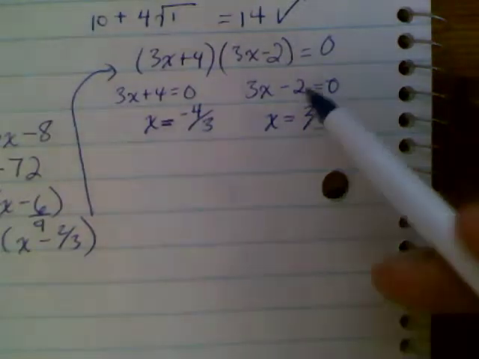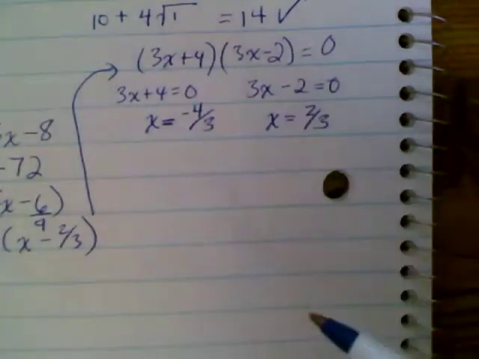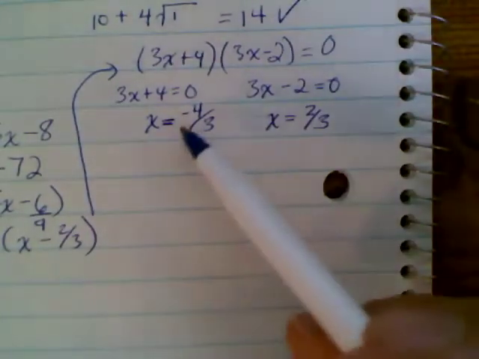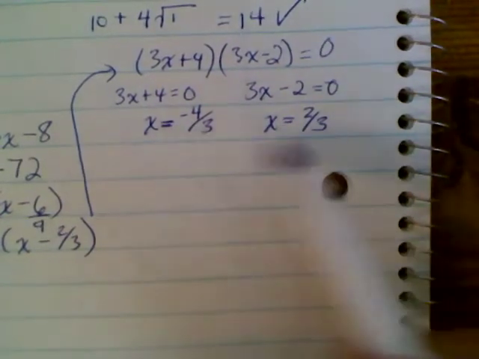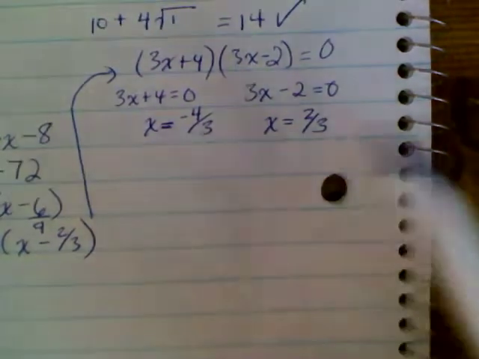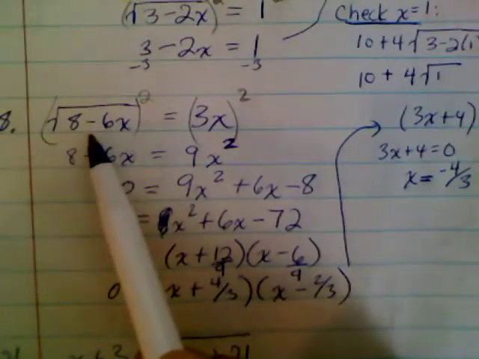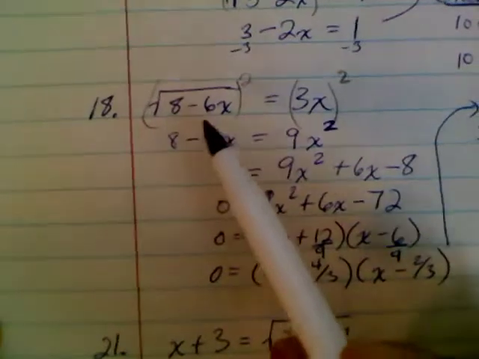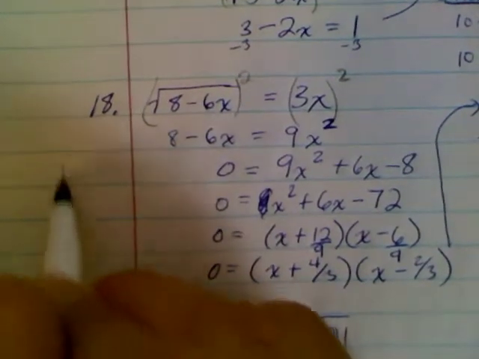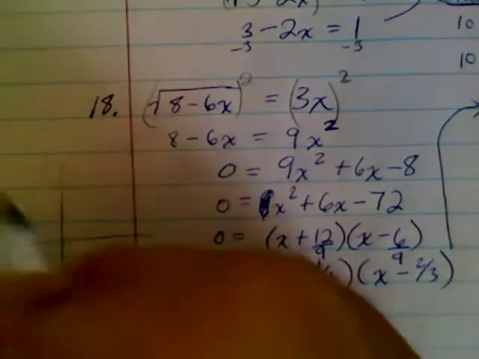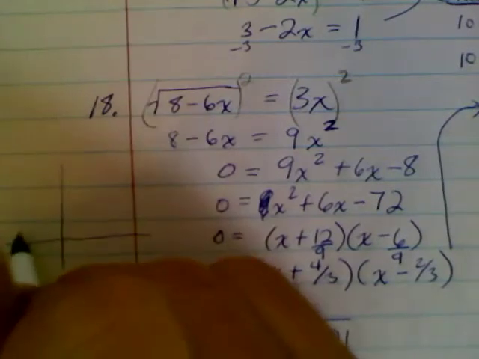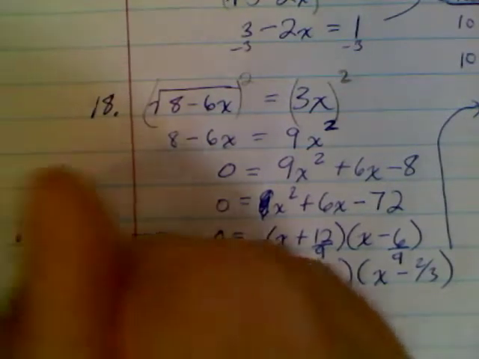Okay? Add 2, divide by 3. So now you have quadratic answers, okay? But remember that you only had a radical. So in other words, what I was trying to explain to you earlier is that you have a radical equation, some kind of radical equation.